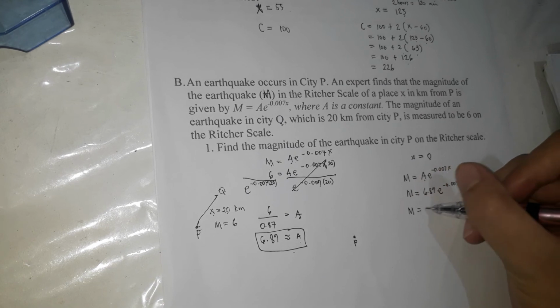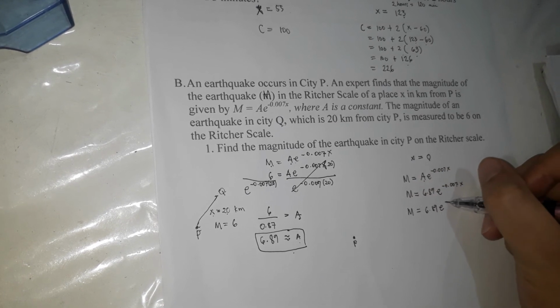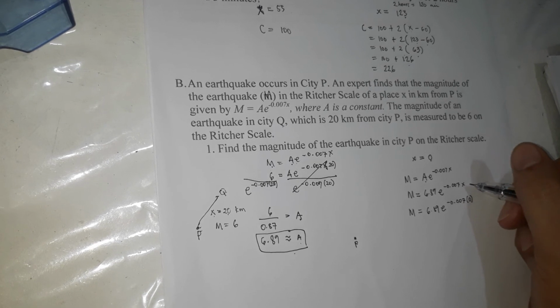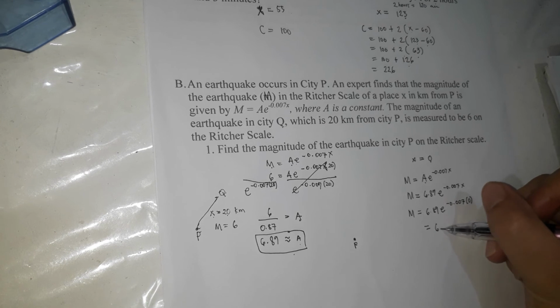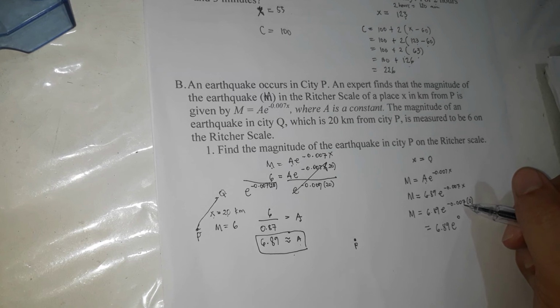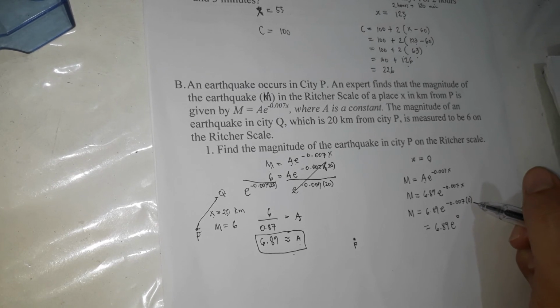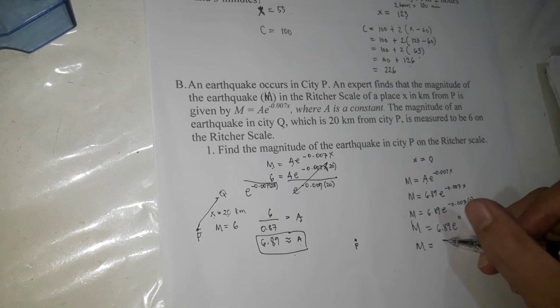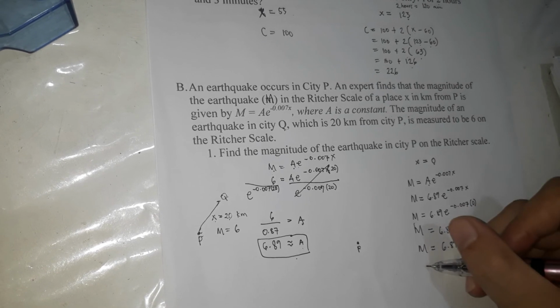So M is equal to 6.89 e to the power of negative 0.007 times 0, which is x equals 0, is equal to 6.89 e to the power of 0, because negative 0.007 times 0 is 0. So any number raised to the power of 0 is 1. So kung i-solve mo to sa calculator, e to the 0, that's 1. 6.89 times 1. And the answer is 6.89. Ibig sabihin, gaano kalakas ang lindol doon sa city P, that's 6.89.